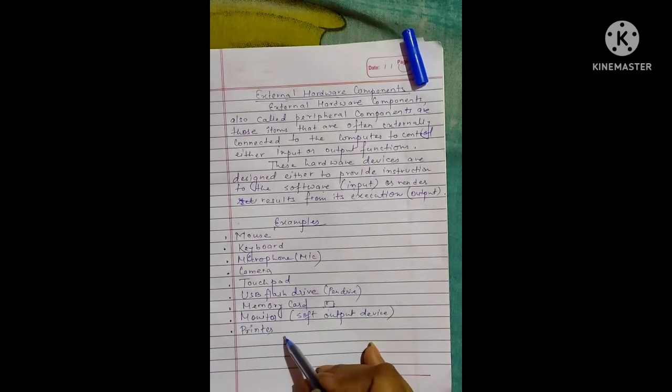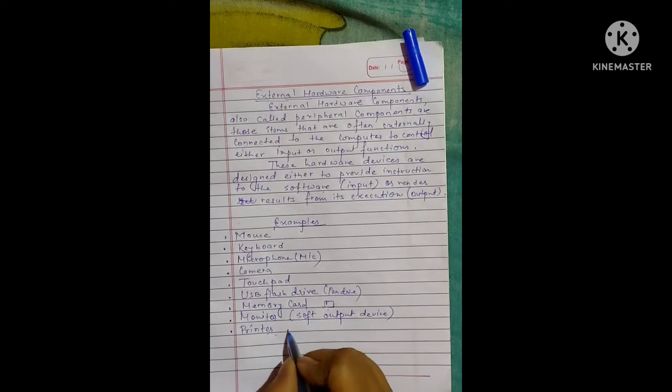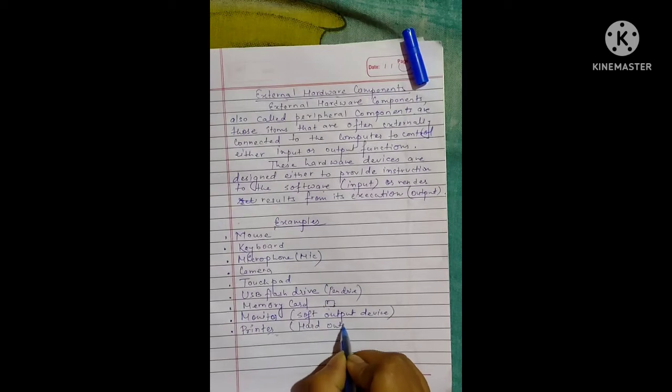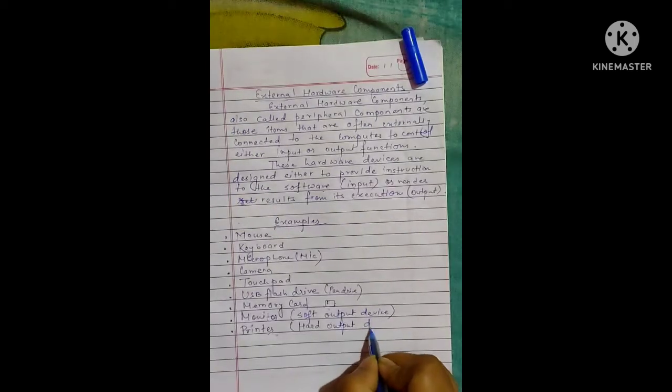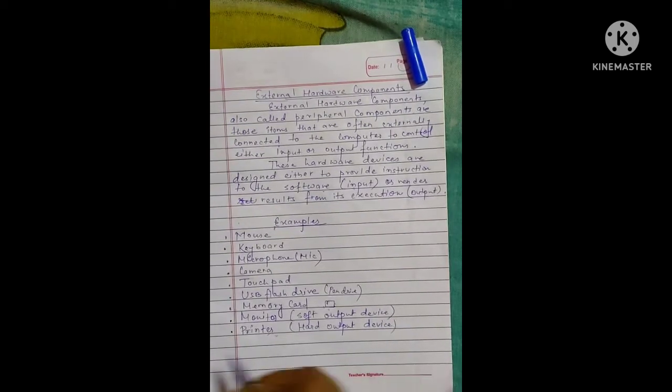Next, let's come to printer. It is also an output device, and the results that are shown on the monitor can be printed on paper with the help of this printer. So that's why it is also called hard output device, since we can touch physically the results that have been taken out from the computer.